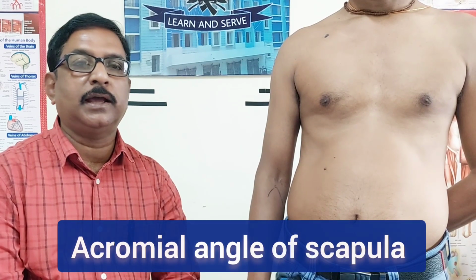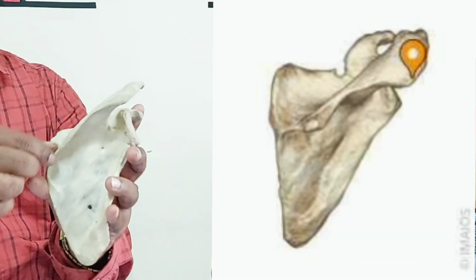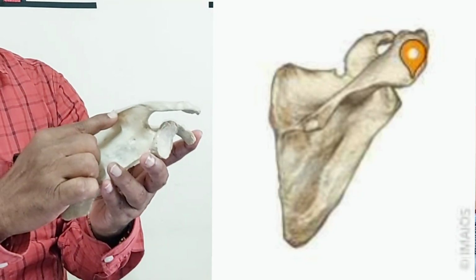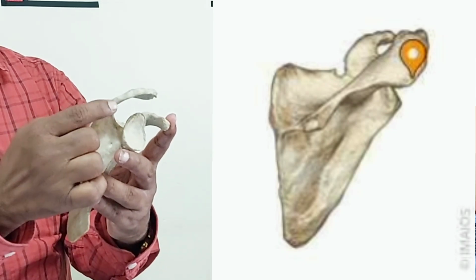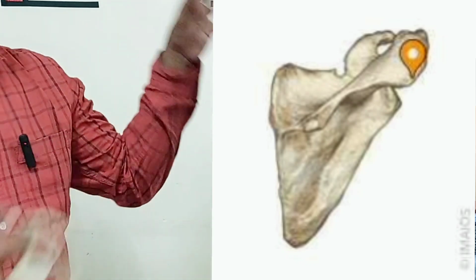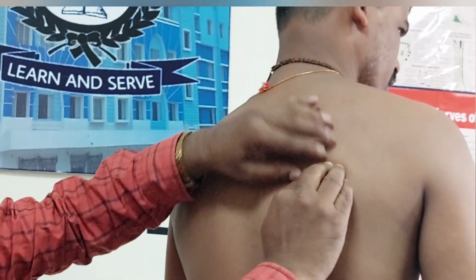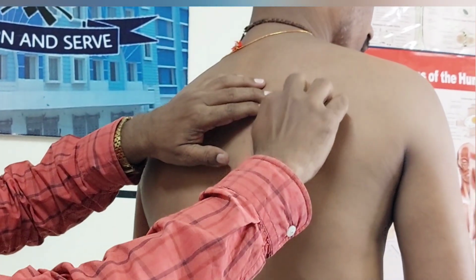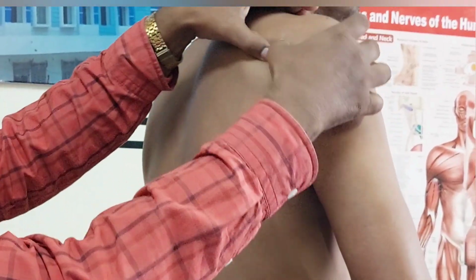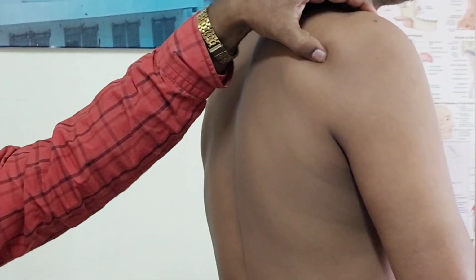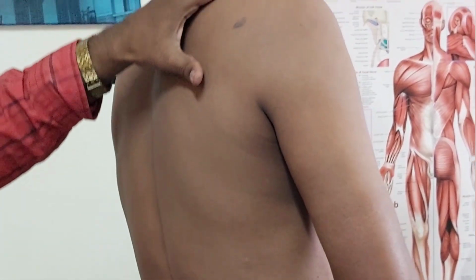Next point is acromial angle of scapula. This is scapula, this is acromial process. This is spine of the scapula. So I will follow the lower border of the spine, then I will go laterally. Here I will give a bend. That bend is the acromial angle. Now I will mark this in the scapula here. So here posteriorly I can feel the spine of the scapula. This is the spine. I will go laterally. Here I will get a bend. That bend here is the acromial angle. So I will mark a point on the back at the side of acromial angle.